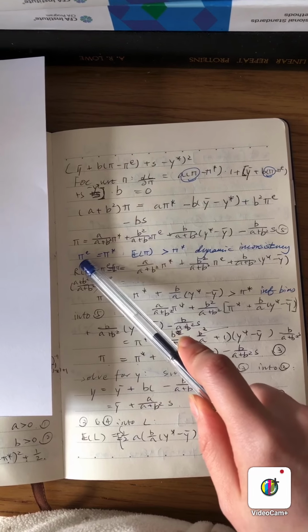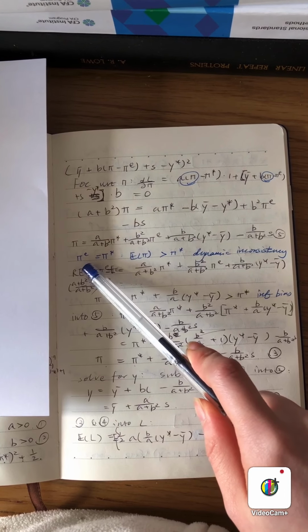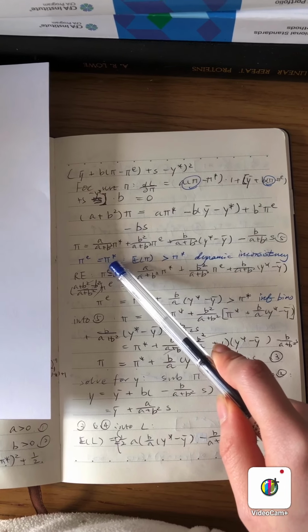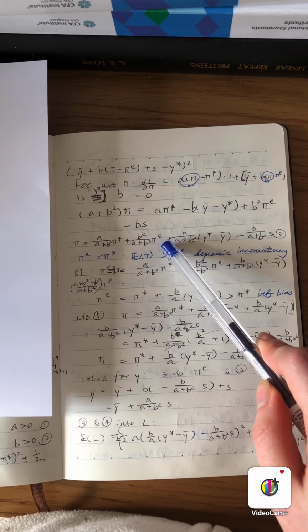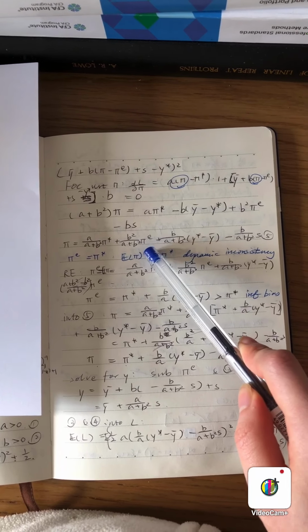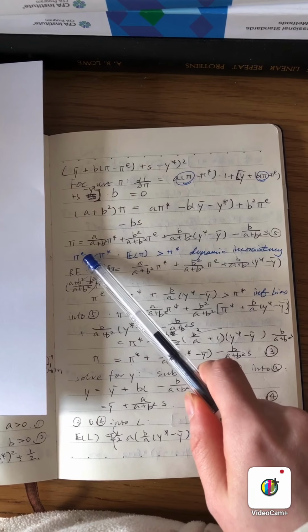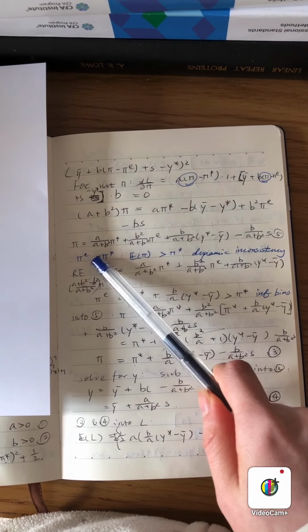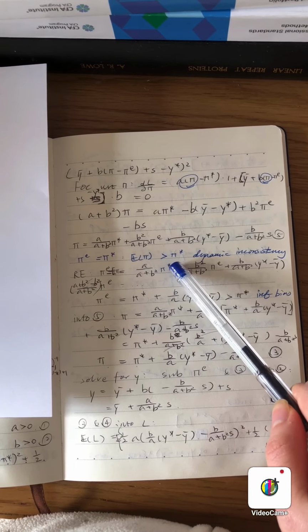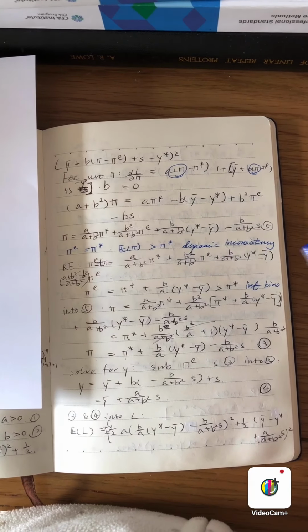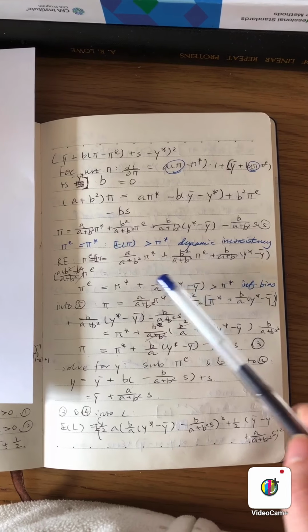So we note that with inflation expectation pi e at pi star, we will have that the expectation of pi is bigger than pi star. So we have dynamic inconsistency here.